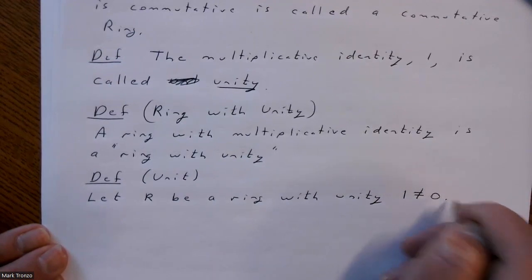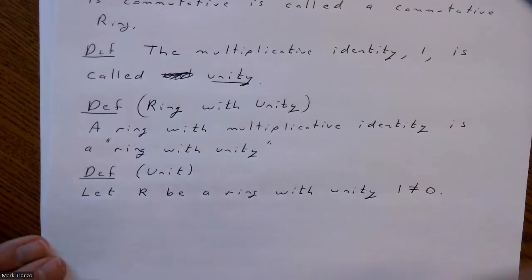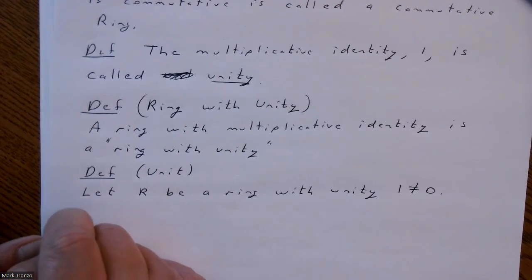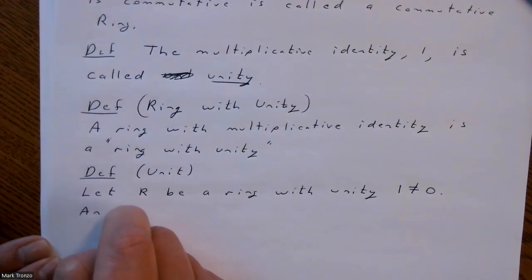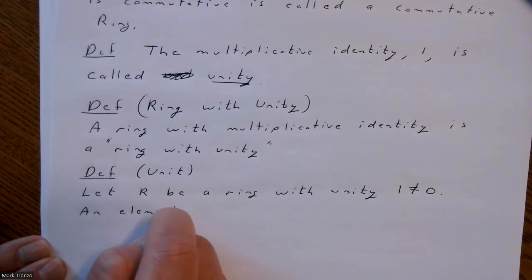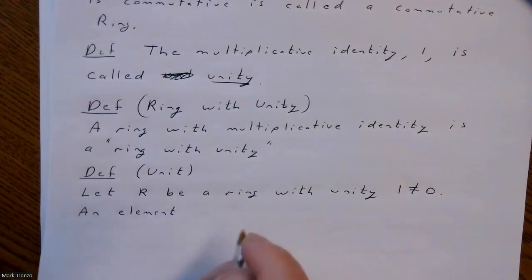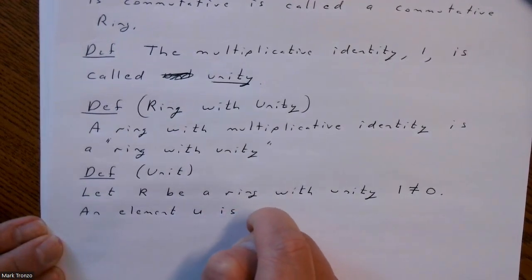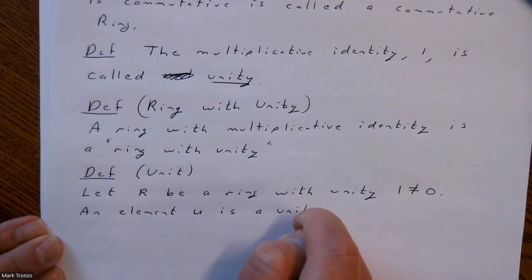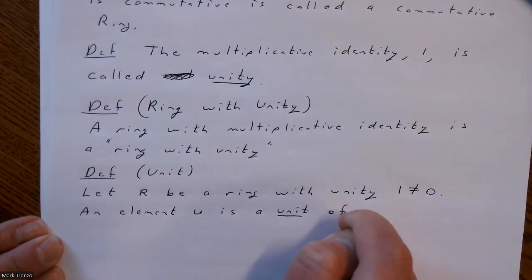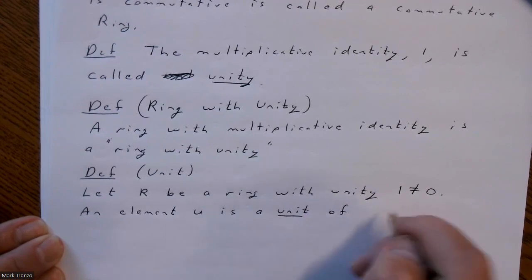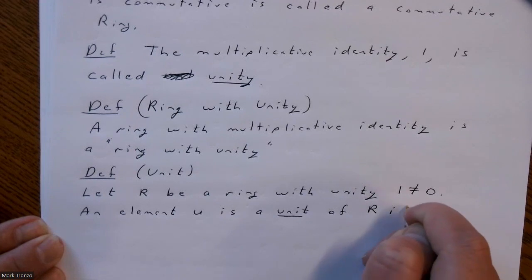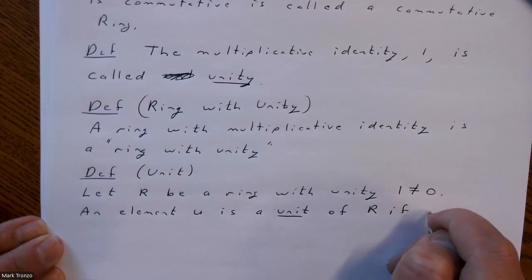There are some odd cases where that's going to be true. An element u is a unit of the ring R if it has a multiplicative inverse.